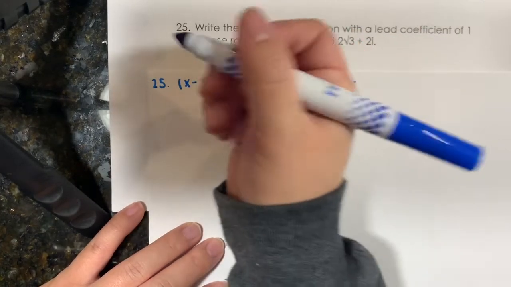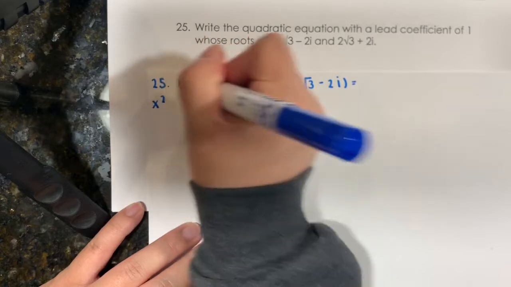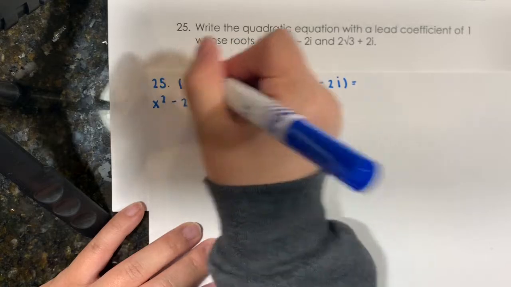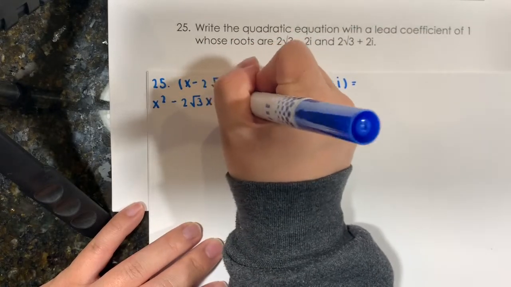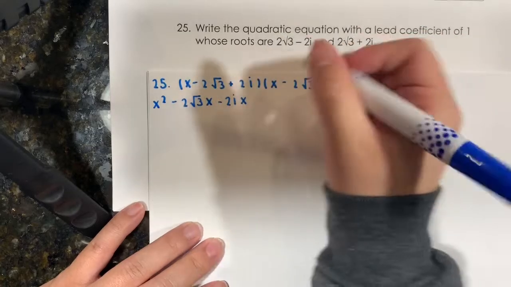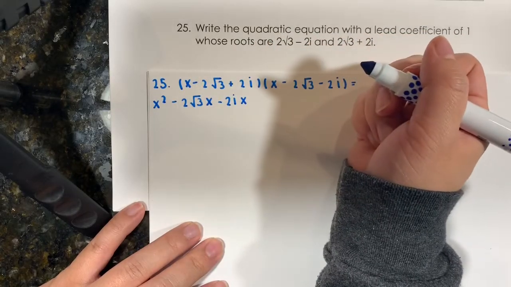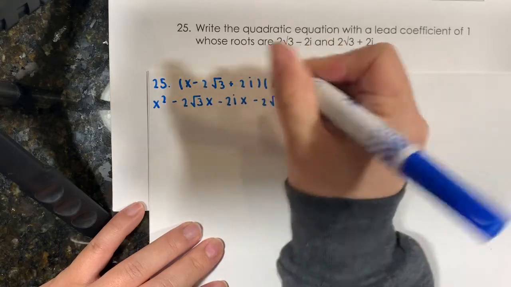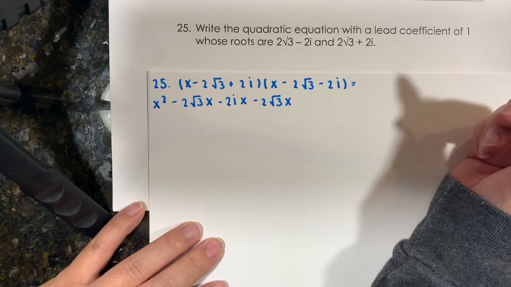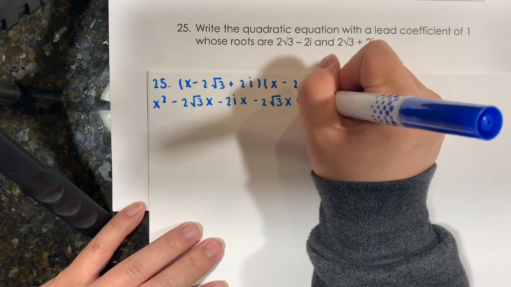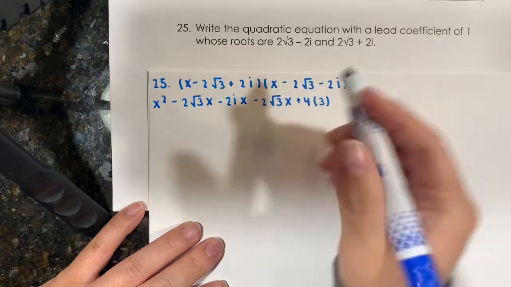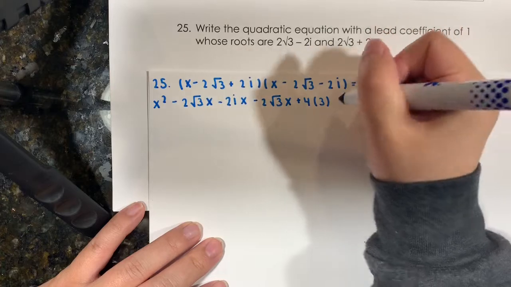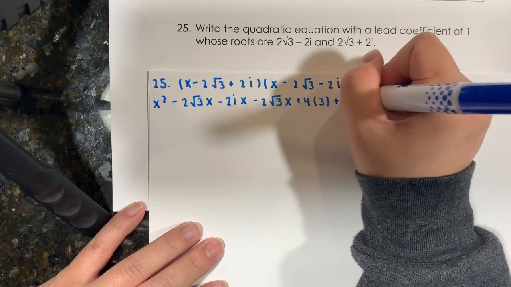So I do x times x would give me x squared. X times negative 2 root 3 would be negative 2 root 3x. X times negative 2i would be negative 2ix. Negative 2 root 3 times x would be negative 2 root 3x. Negative 2 root 3 times negative 2 root 3 would be positive 4 times 3, because 2 times 2 is 4, root 3 times root 3 is 3. Then negative 2 root 3 times negative 2i would be positive 4 root 3i.